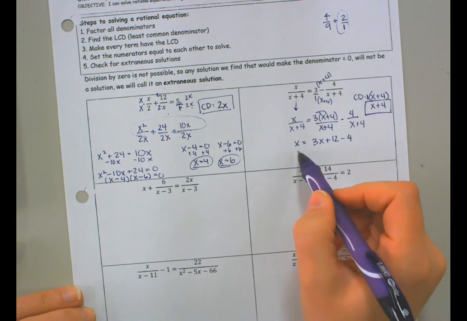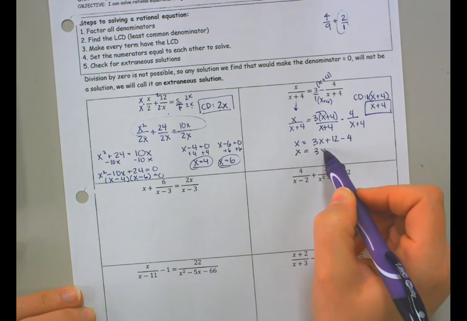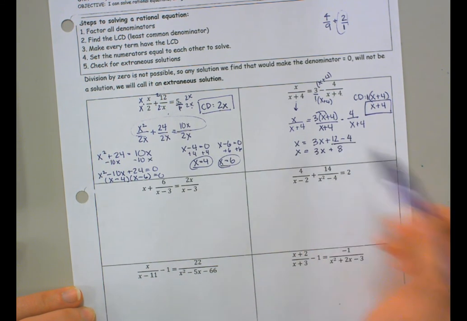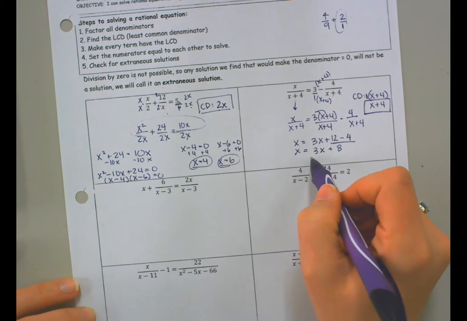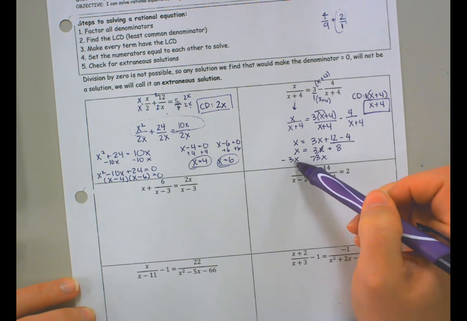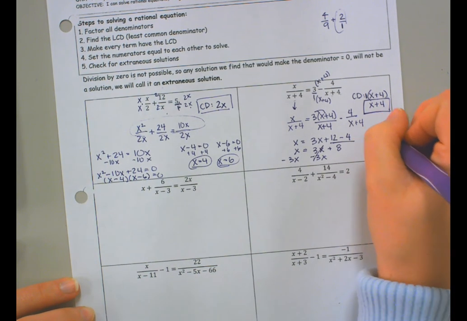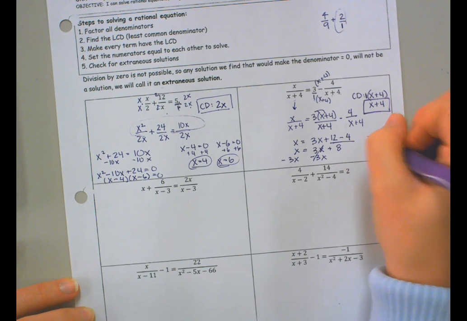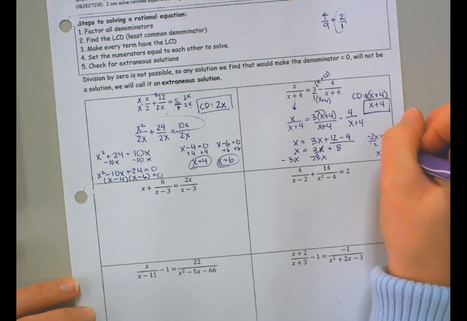So I have 3x plus 12 minus 4. So then if I combine like terms, I have x equals 3x plus 8 if I combine these two together. And then to solve, I'm going to need my x's on the same side. So I'm going to bring these x's over here. So x minus 3x would give me negative 2x equals 8. So when I divide by negative 2, I get x equals negative 4.